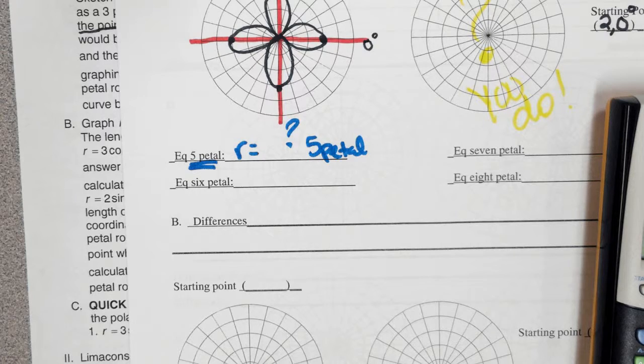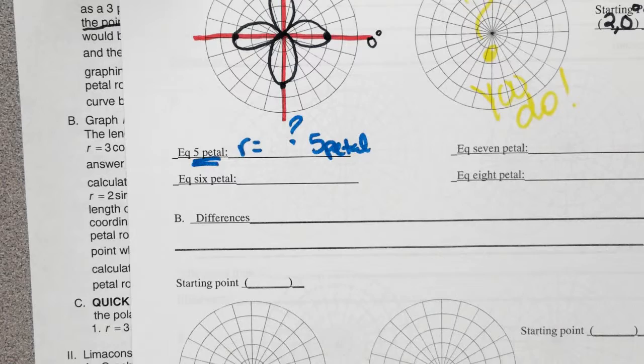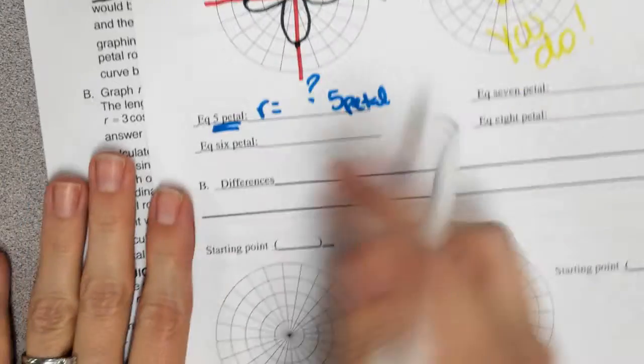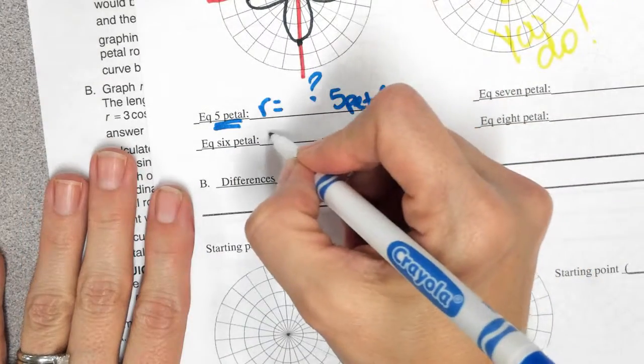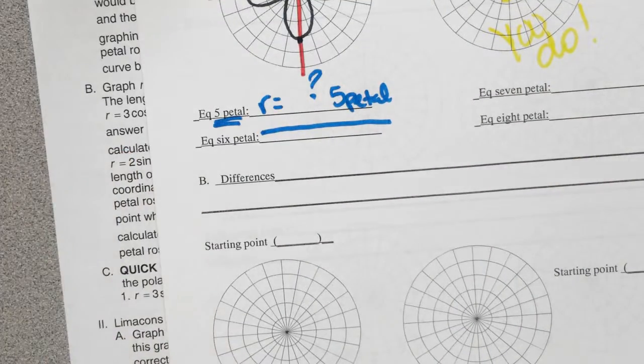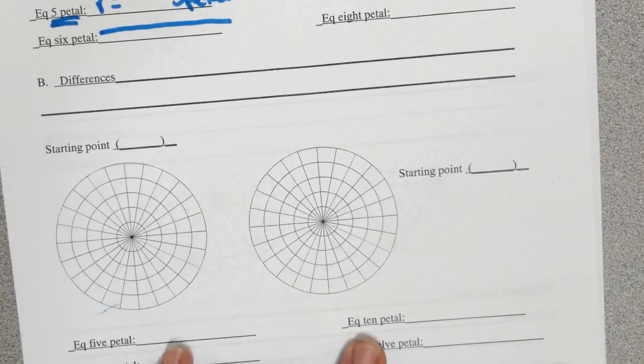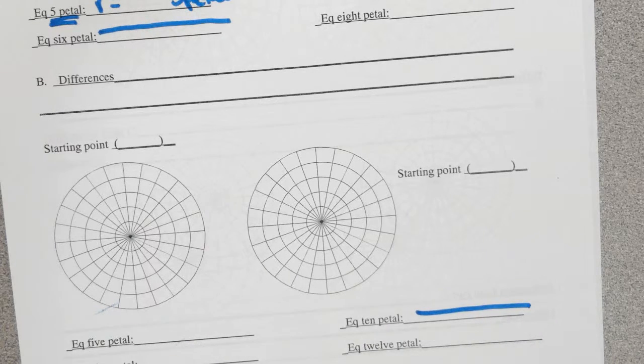Okay, does everybody understand what we're doing? Yes. Alright, so look up here real quick, because I'm going to get rid of 2 blanks, and that's it. Where it says equation 6 petal, we're going to get rid of this one, put a line through it. You don't have to do that part when you get there. And we're going to get rid of 1 more. At the bottom, in part B, where it says equation 10 petal, we're going to get rid of that one too. The rest of this assessment is between you and your group. You are on your own.